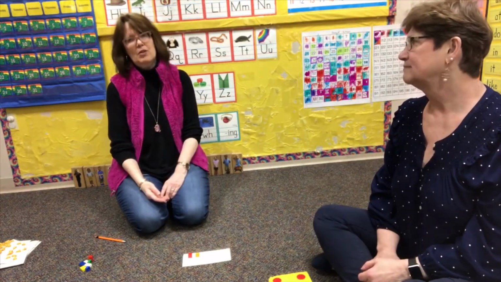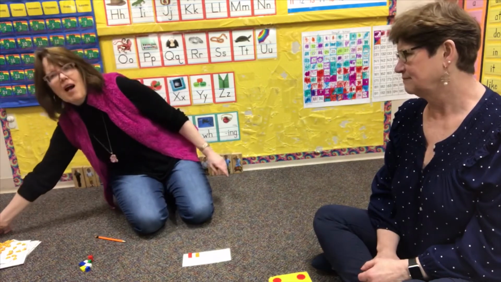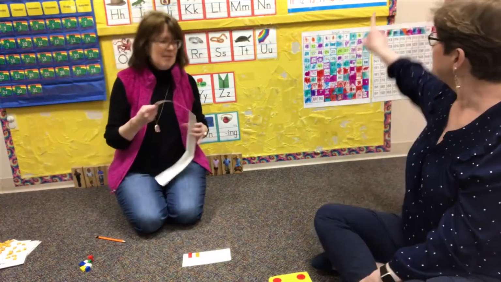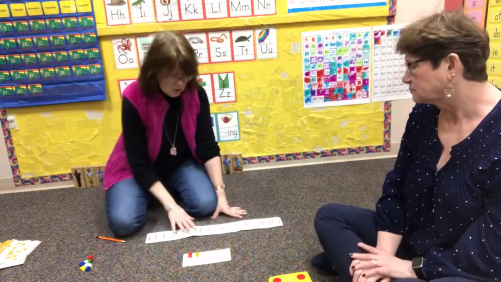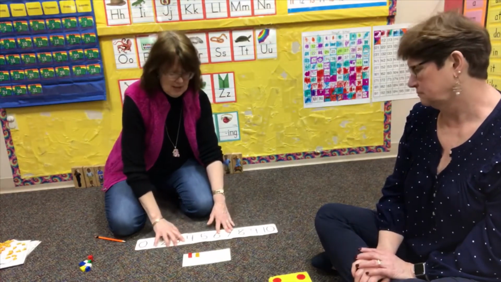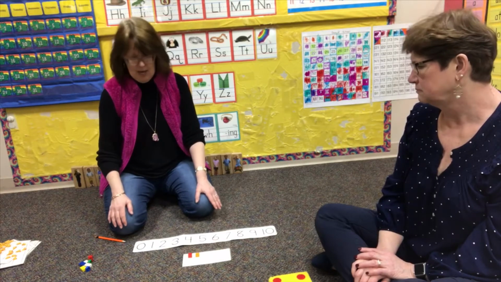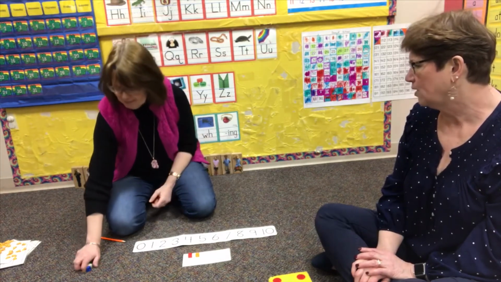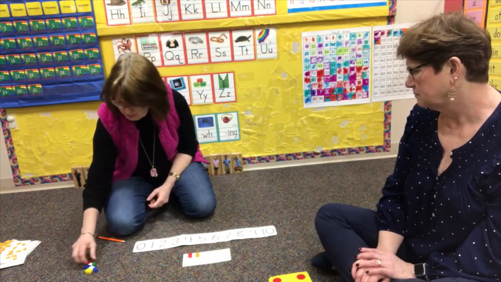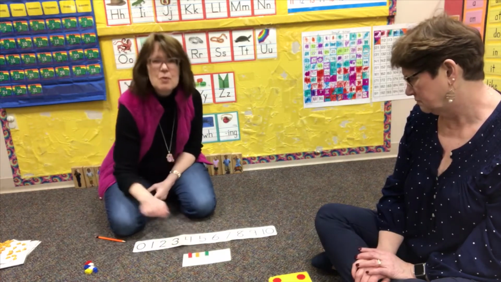Now you know what's really fun? We can do the same thing on the number line, just like we do up here. So this kind of looks like our number line, so we'll just use this for right now. We had 4 on here. I just want to make sure you can see.